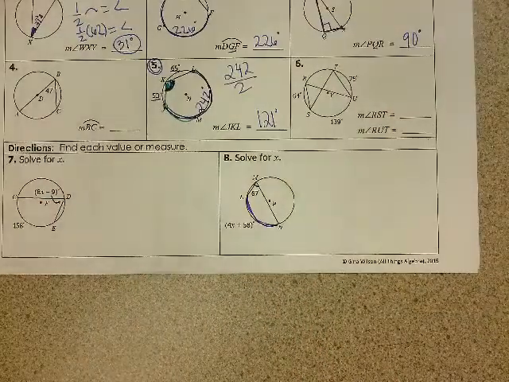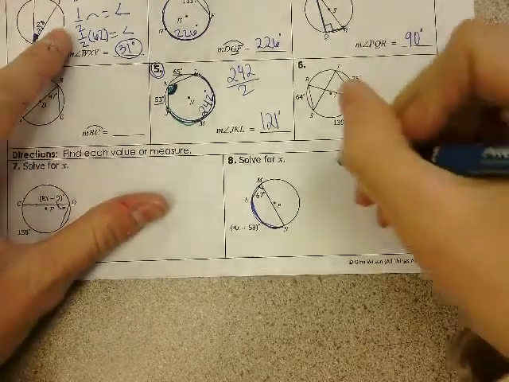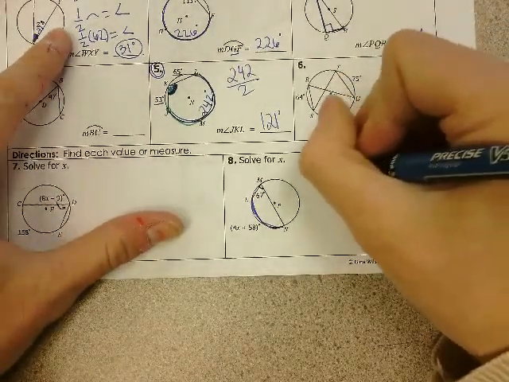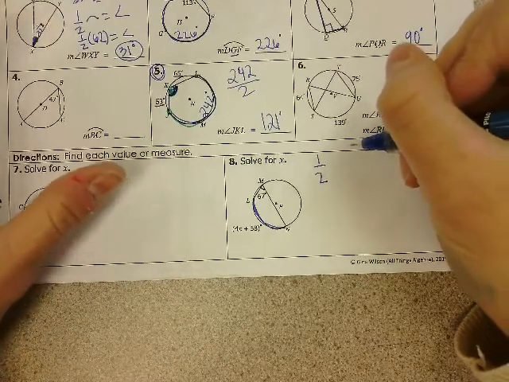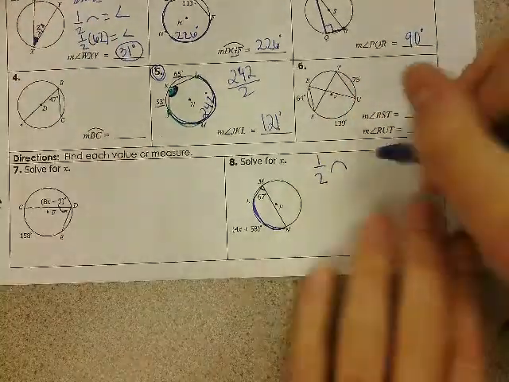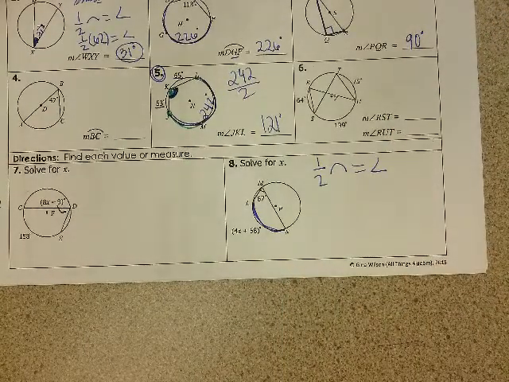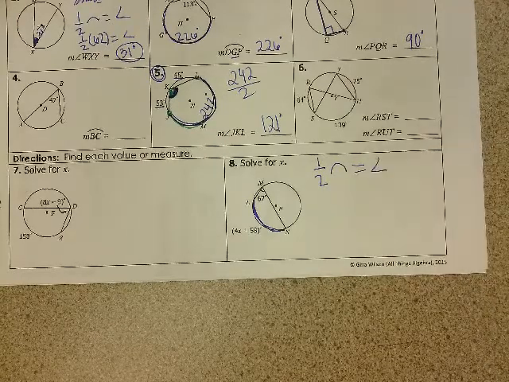All right, so let's write our little formula, okay? We know that if we take half of the arc, it's equal to the angle, right? Okay, so let's fill that in.